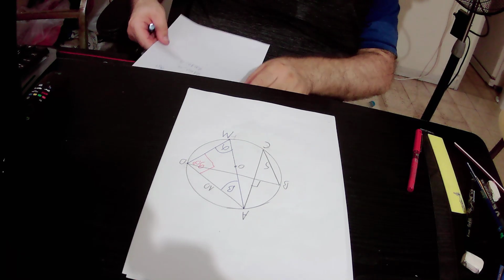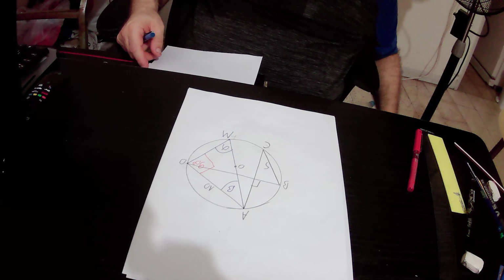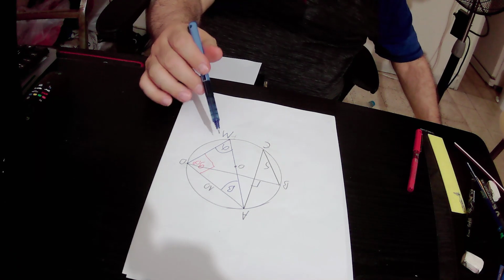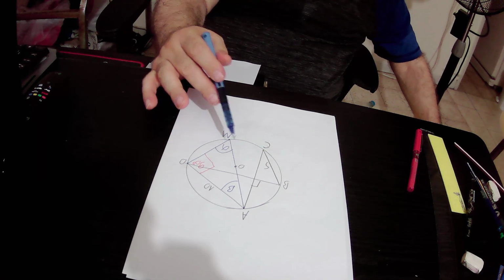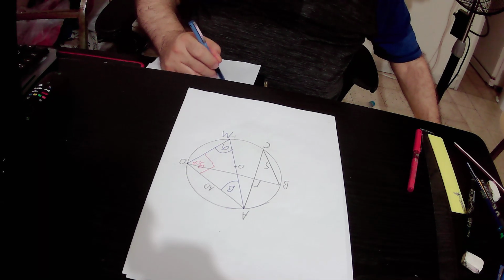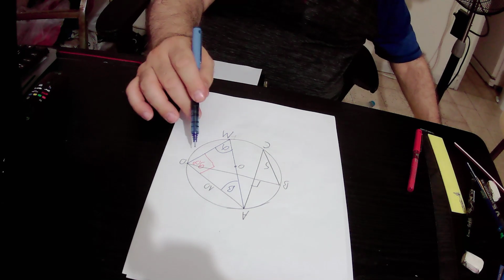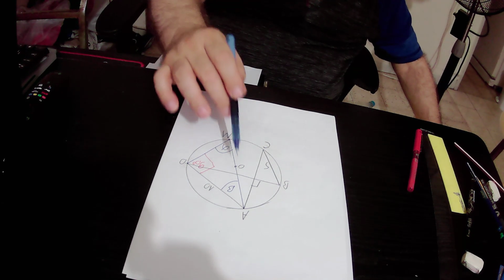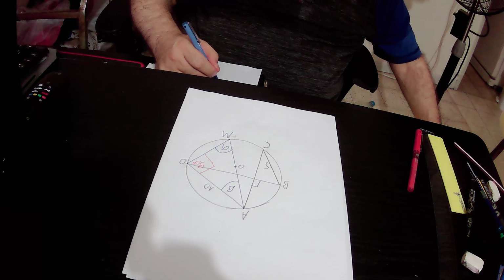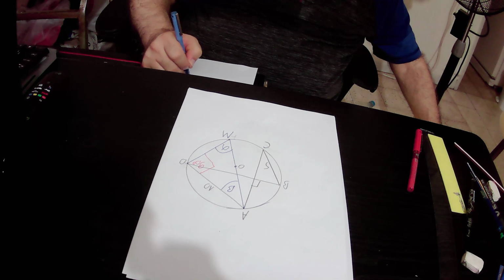We also know that the sum of the angles in any triangle equals 180 degrees, and especially it is true for the right triangle AMD. So we can write our first equation: alpha plus beta plus 90 degrees equals 180 degrees.